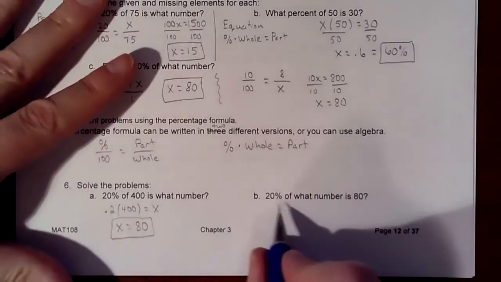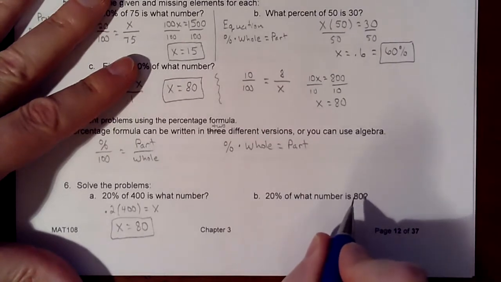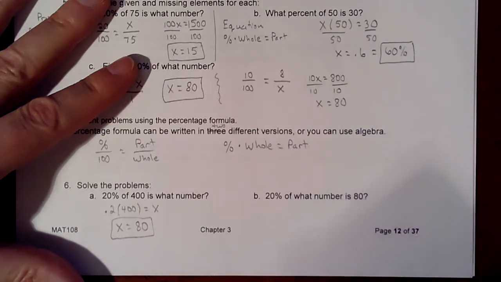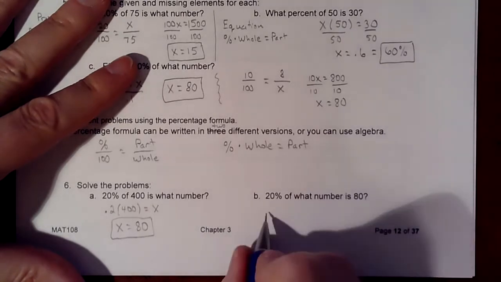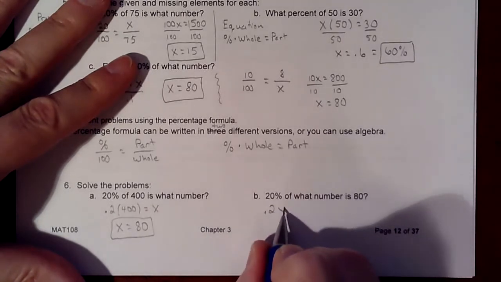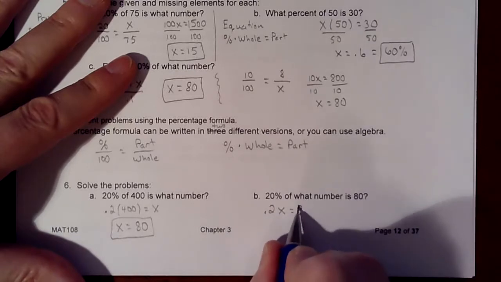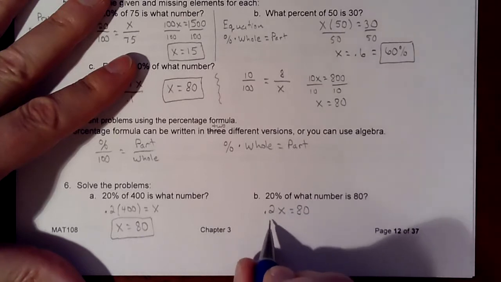All right, so now we have similar values. Here's the 20%, here's the 80. So same kind of a question. And let me just show you kind of the setup for it. So 20% of what number? 0.2 of what number means times an unknown is 80 equals 80. And then here we want to undo this multiplication.